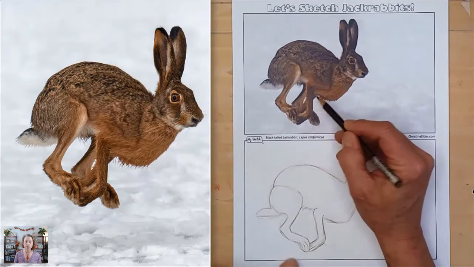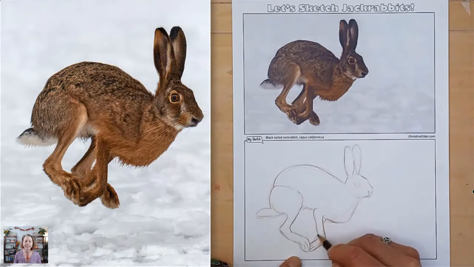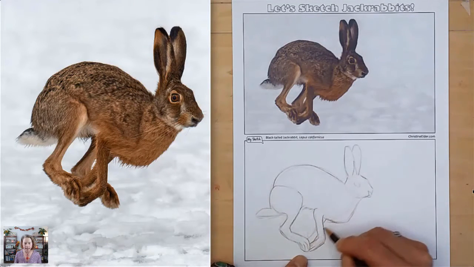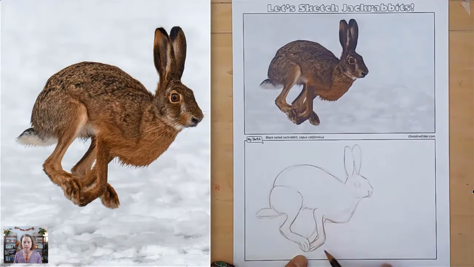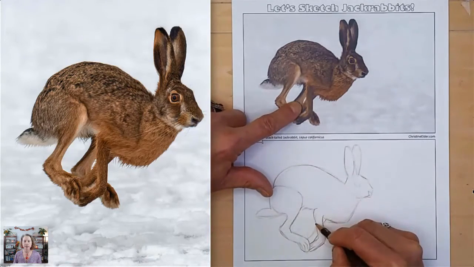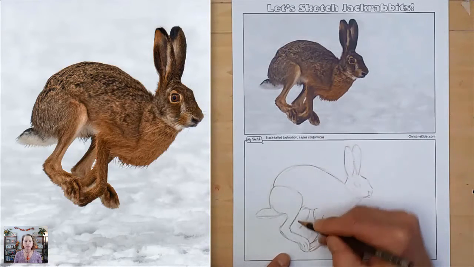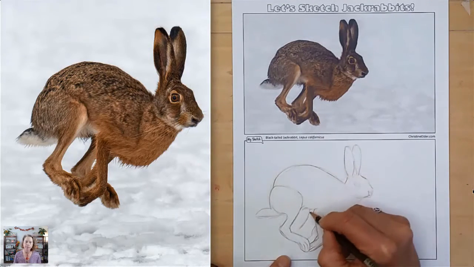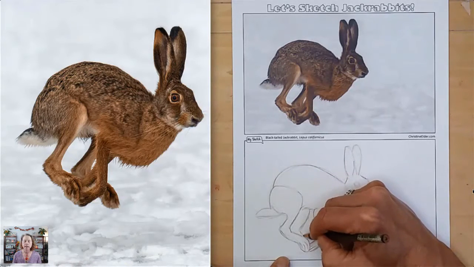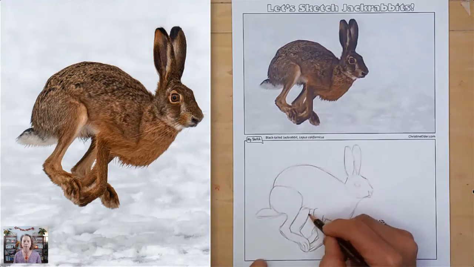And just kind of looking closely at what else is happening here, what we see is the rabbit's left front leg is mainly hidden. That's what I'm drawing now. And then the left rear leg, you can see that nice negative shape of snow between the left and right rear legs, and that can help you to draw it more accurately.